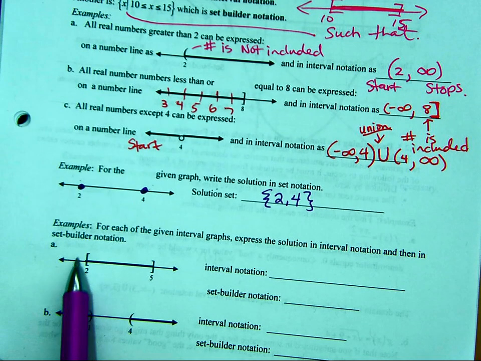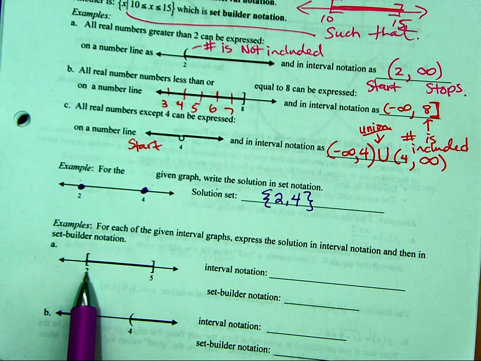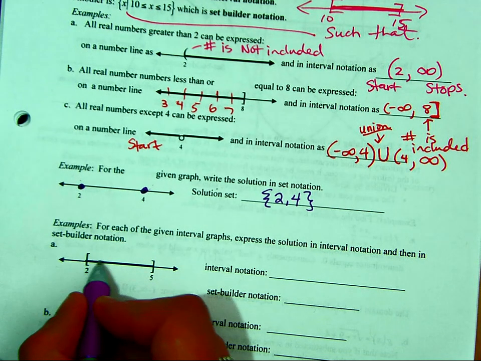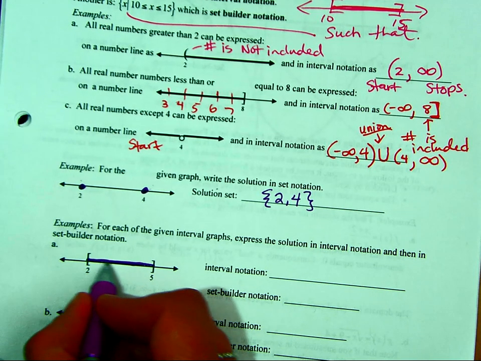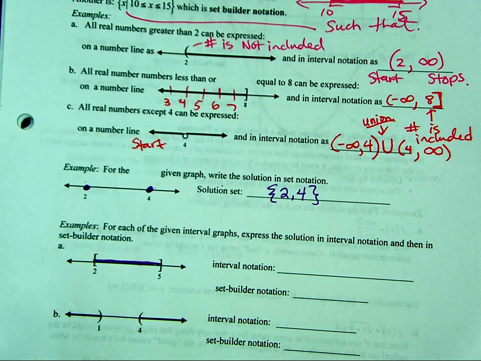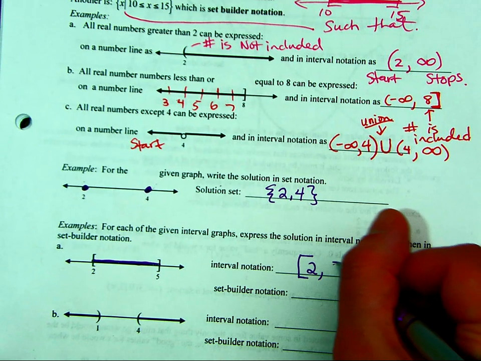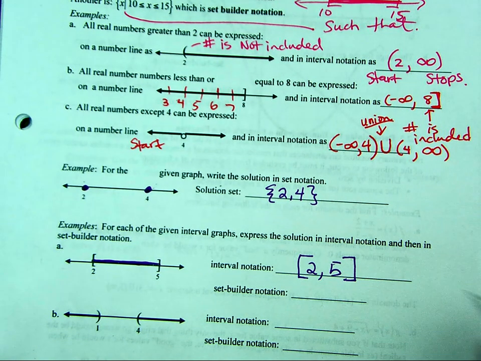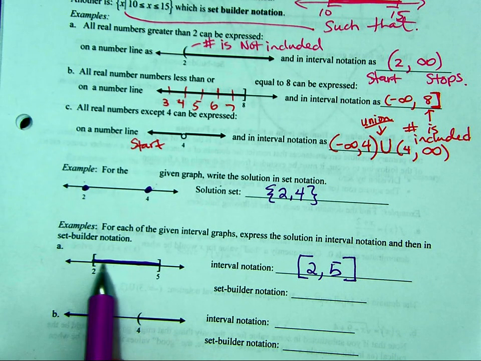For this example right here, we're going to give the interval and the set notation. Here, what's shaded is in between the 2 and the 5. We know there's an infinite number of numbers between 2 and 5. So what would that interval look like? Where does it start? I put a bracket around that, and then it stops at 5. There are no infinities there. Now this is saying that x could be anything in between.